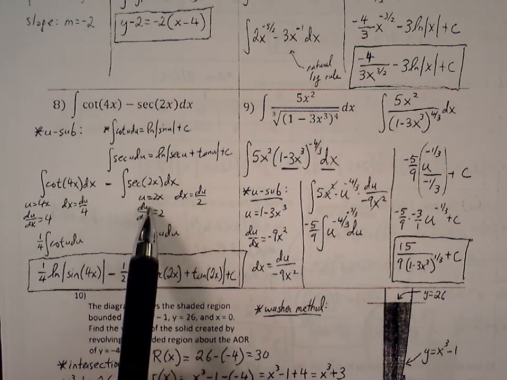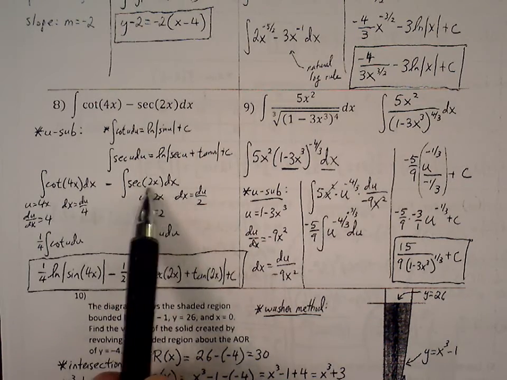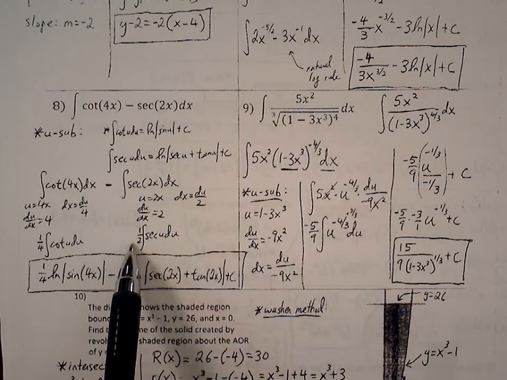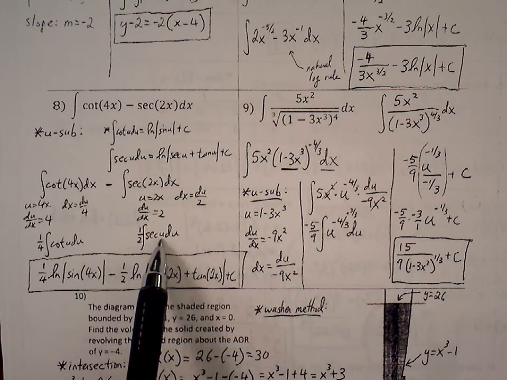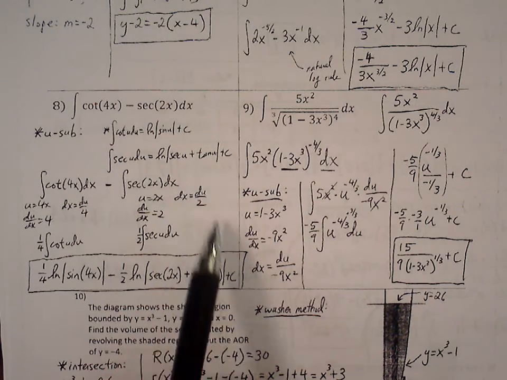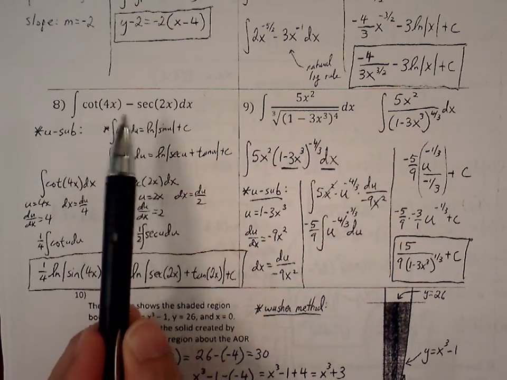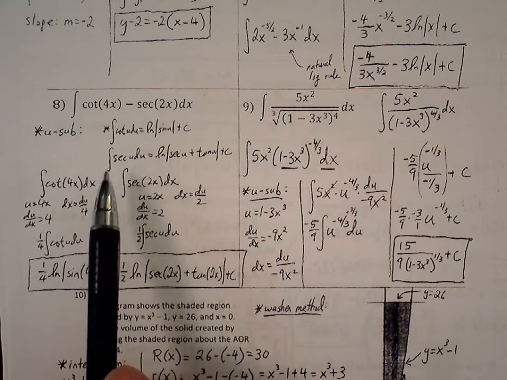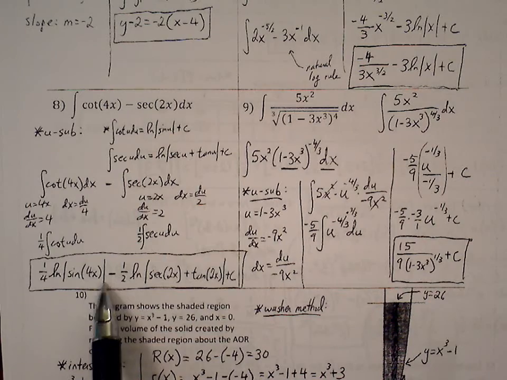Secant 2x, same idea. We clean everything up. We get everything in terms of u and du. We push the 1/2 in front, and then we follow the rule. So integral of secant of u becomes natural log absolute value of secant u plus tangent of u plus c. Okay. There's a negative that sits between the two terms, so we have a minus sign that separates the two terms.